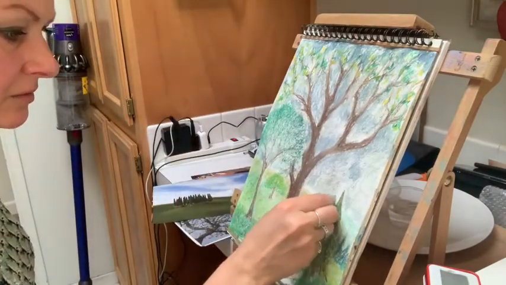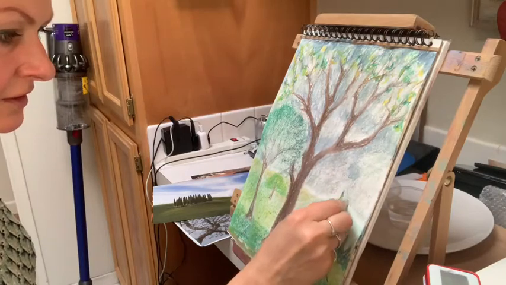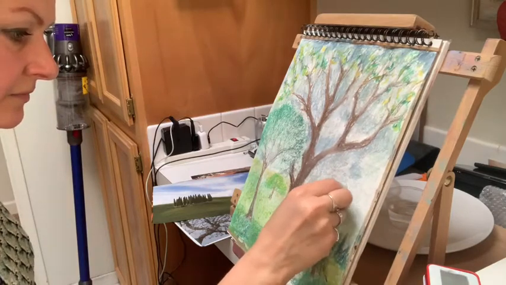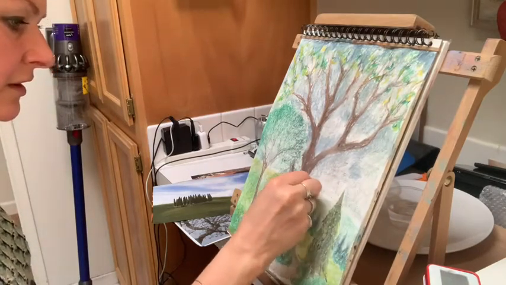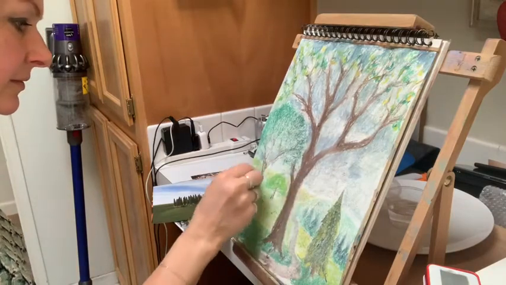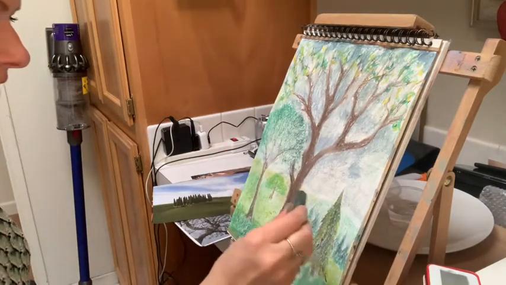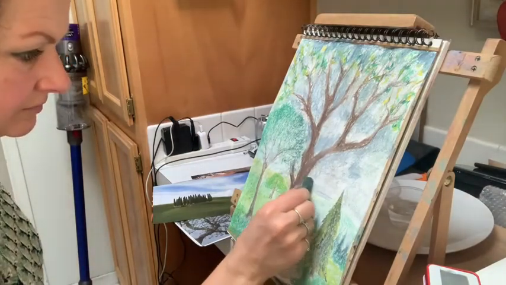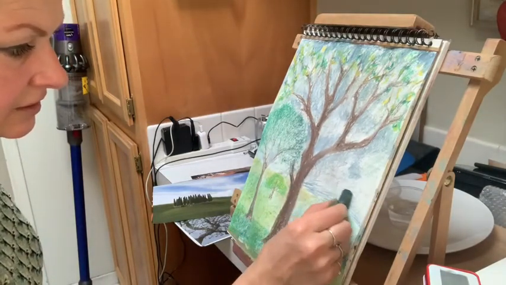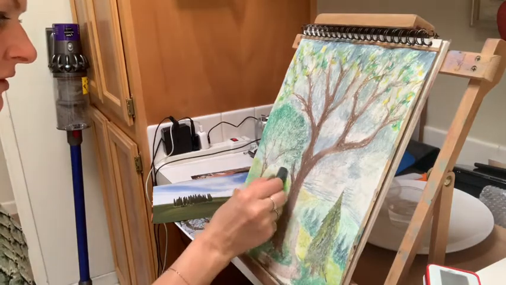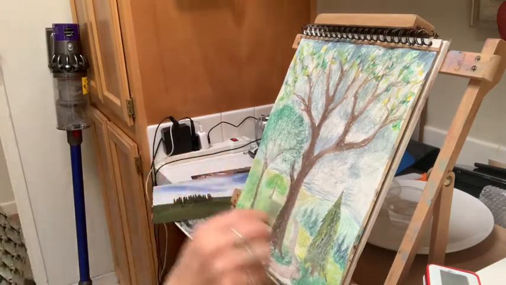Color of the blue for the horizon right here. We just need really light blue there. And between sky and grass there on the back.